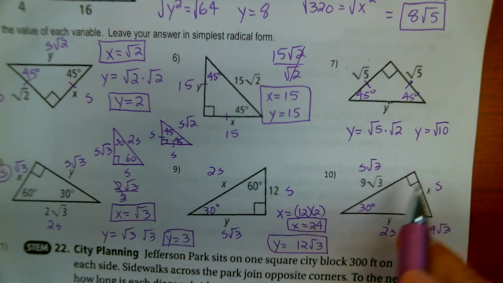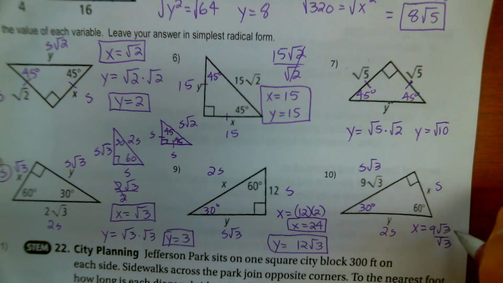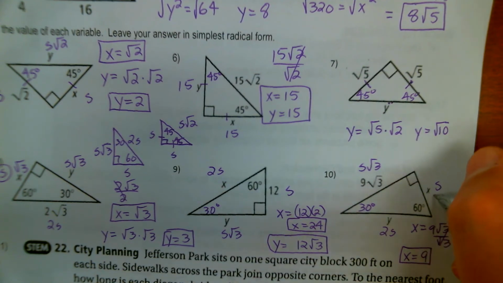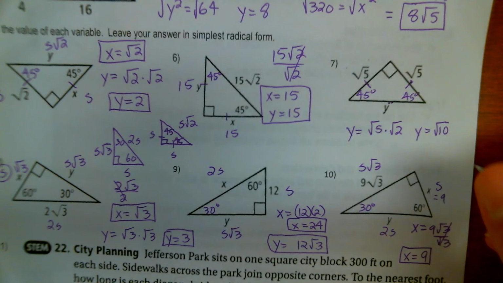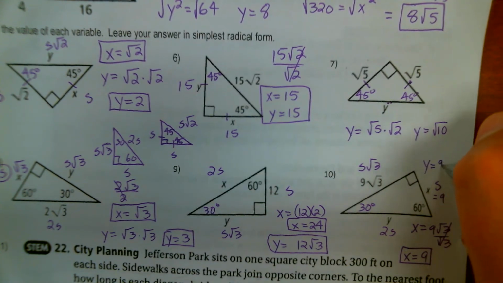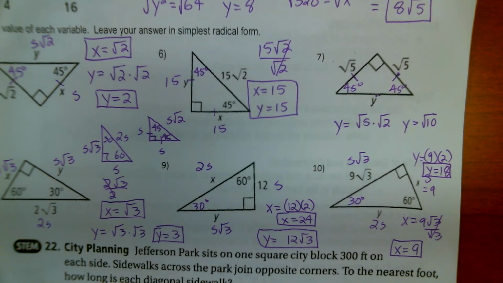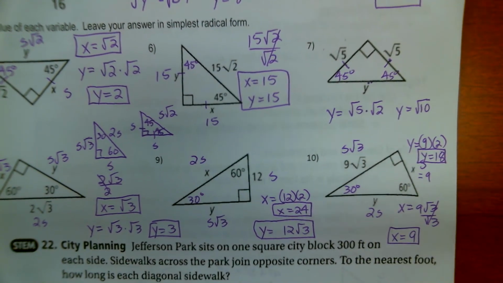I have to divide by root 3 because I'm going from big to small. So when I divide by root 3, those cancel. I'm just left with x equals 9. So if x is 9, to go from s to 2s, I just double it. So y is going to be 9 times 2, which is 18. Y is 18. Okay, let's keep going here.